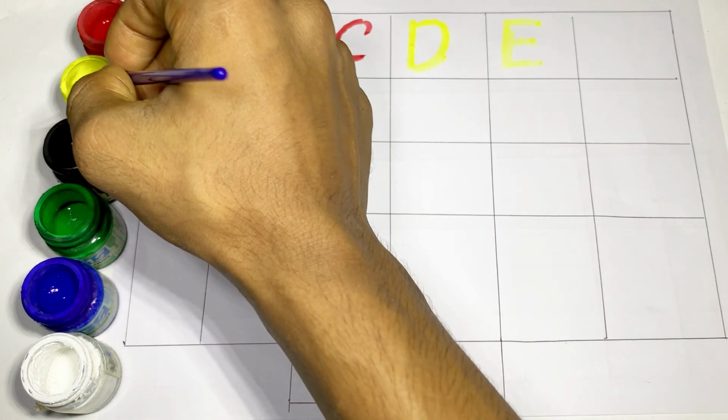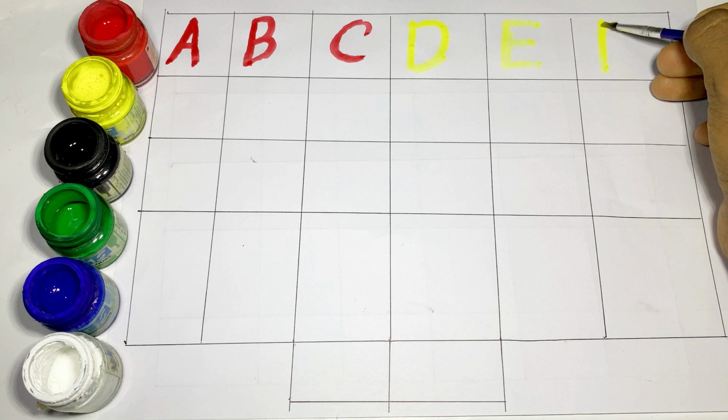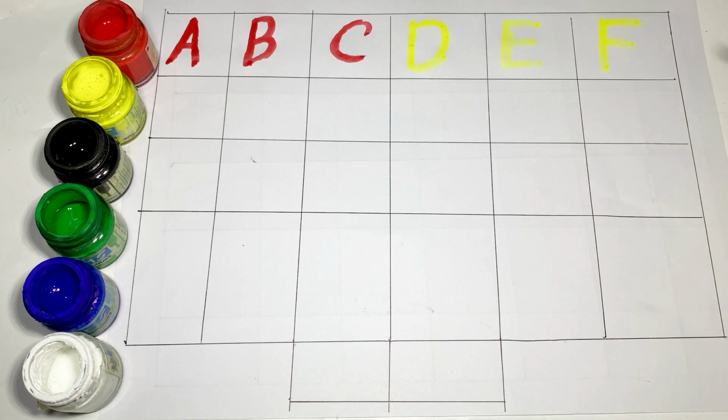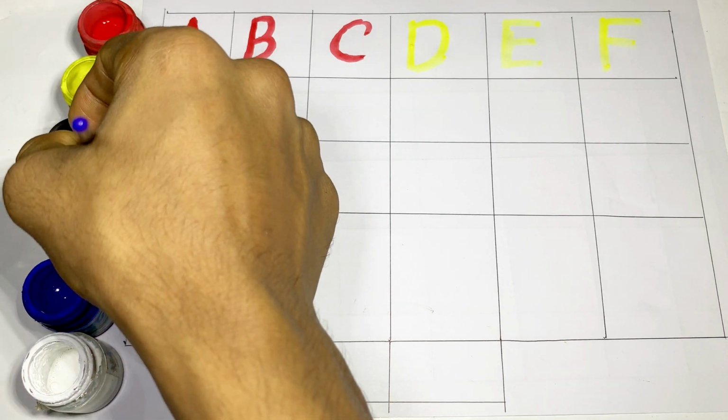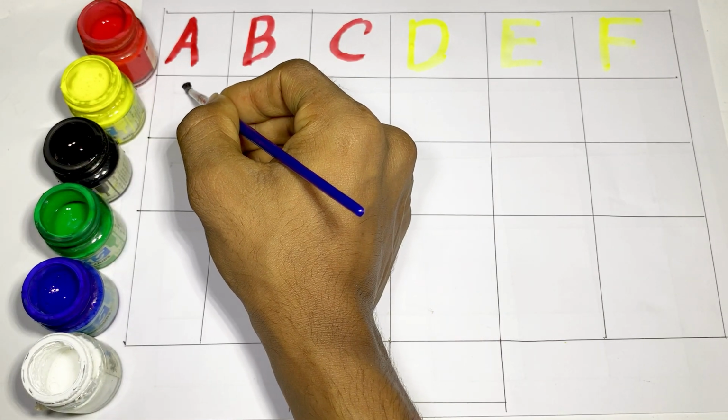Kids, again use yellow color and draw F. F for fish. F for fan. The alphabets of F. Kids, next G. G for goat. G for grapes. And use black color. The alphabets of G.